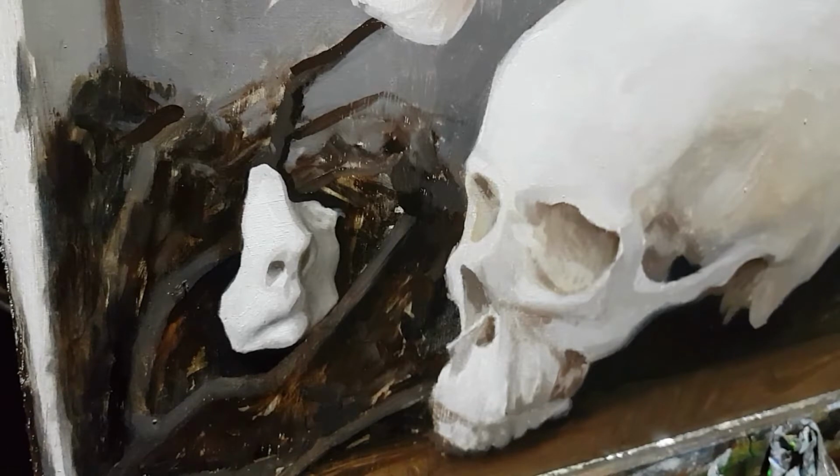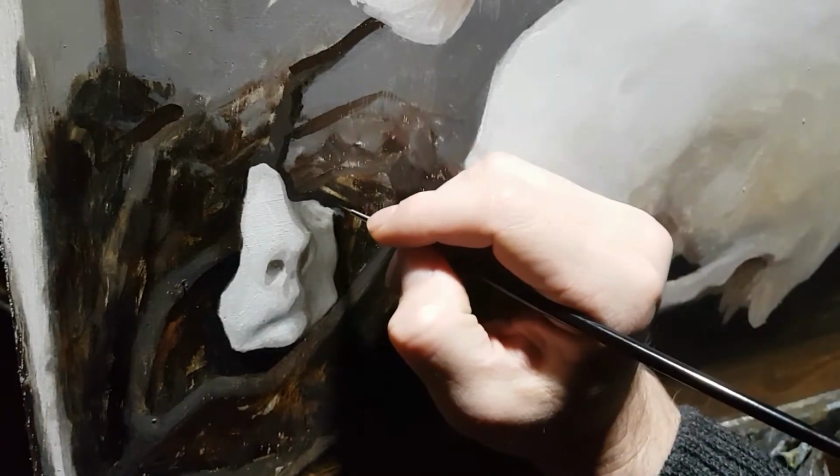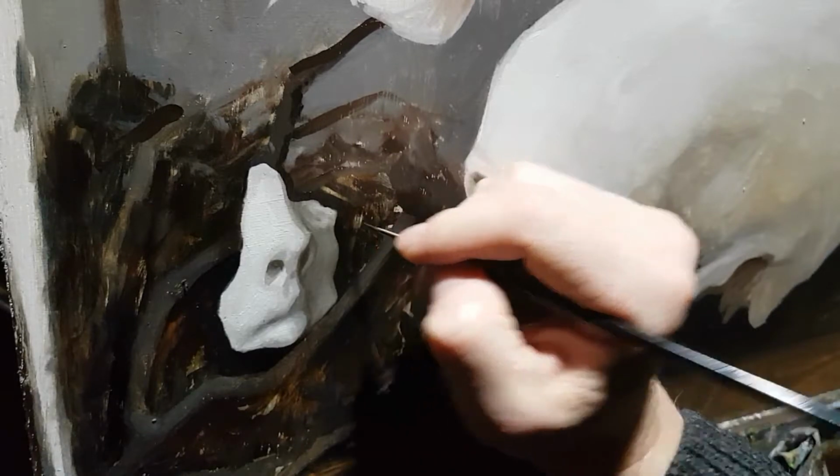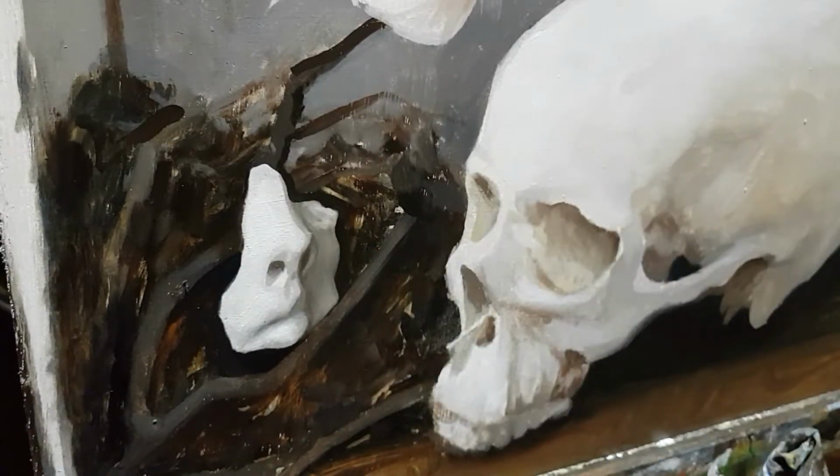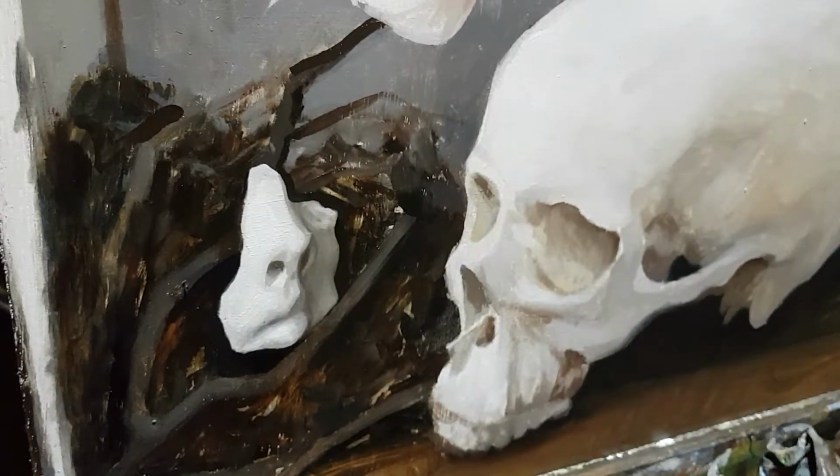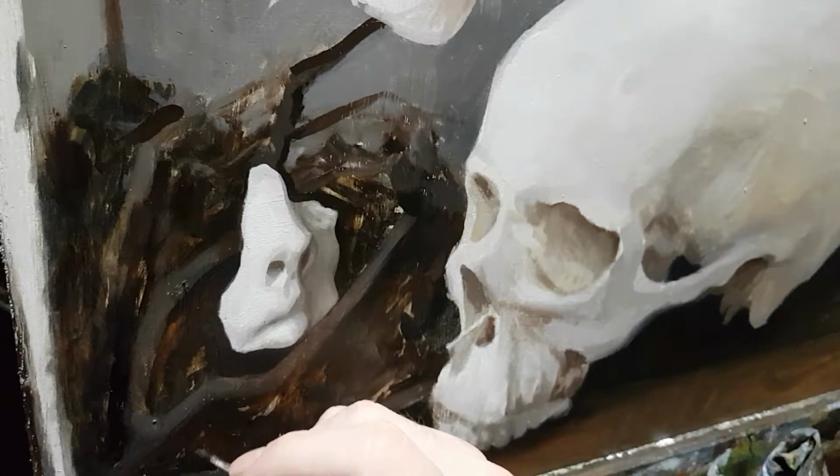So now that I've defined that to the extent that I want to, I've got a little bit left here actually, I can go back and start working on the branches. Let's say I pick this one, I might work underneath it.